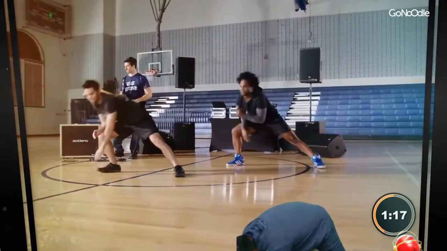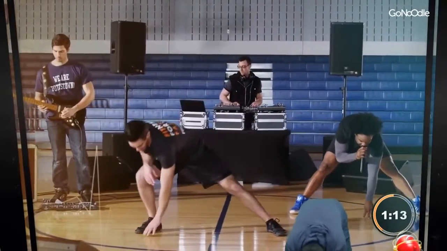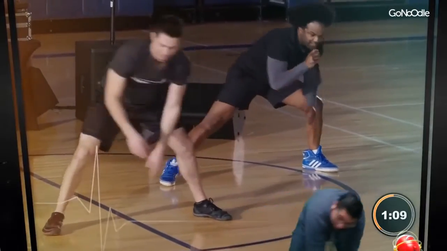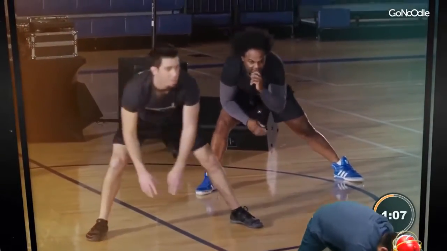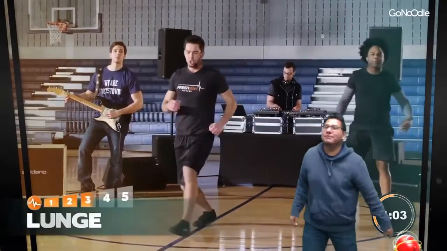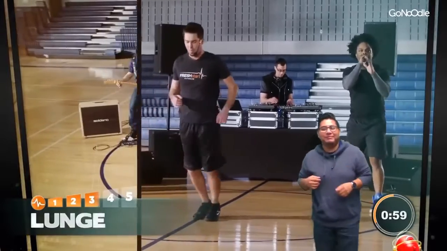Stretch it out. You got this. Come on. Stretch it out once more. To the side. To the other side. To the middle. All right, we're gonna get a couple lunges to stretch the legs out here and warm up our leg muscles. We're doing lunges right now.